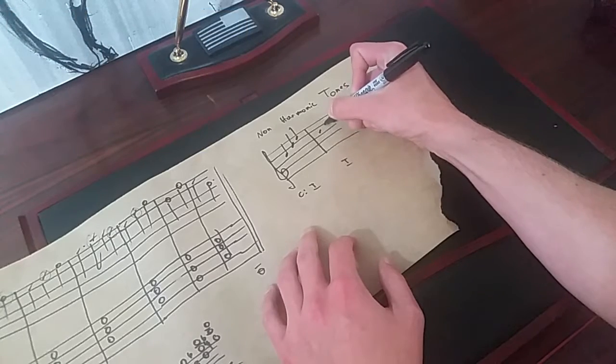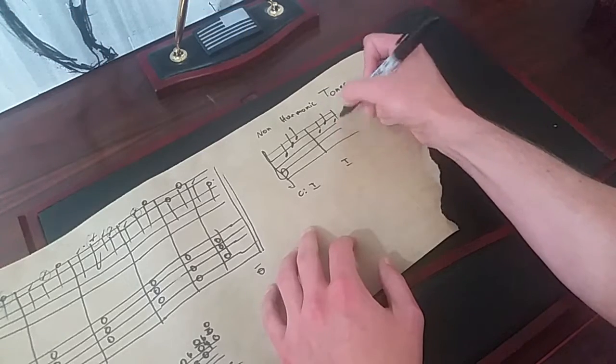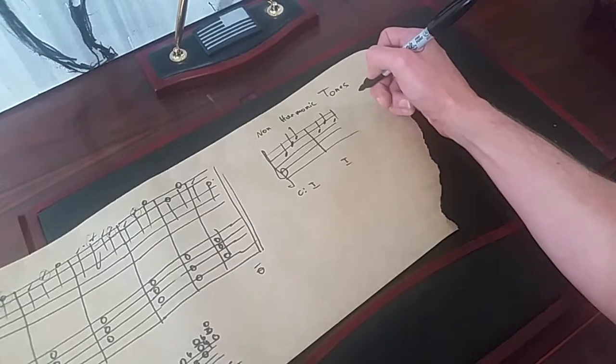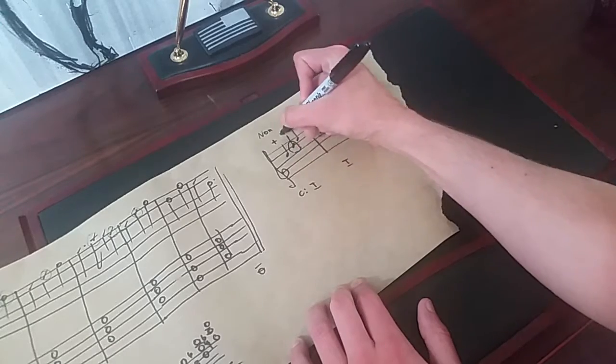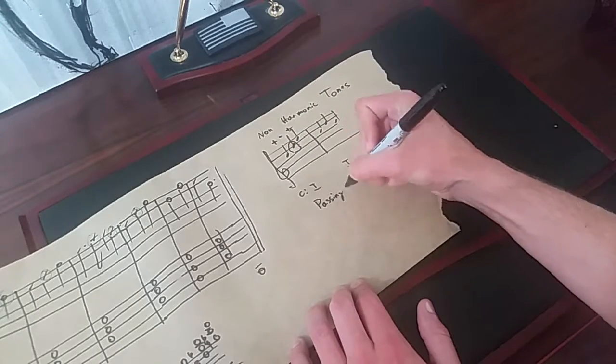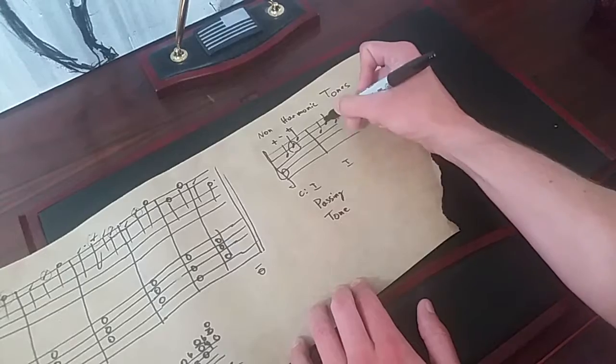The next is a neighbor tone. A neighbor tone is found on a weak beat, approached by step from a harmonic tone on a strong beat, and resolved by step in the opposite direction to a harmonic tone on a strong beat. It would sound like this.